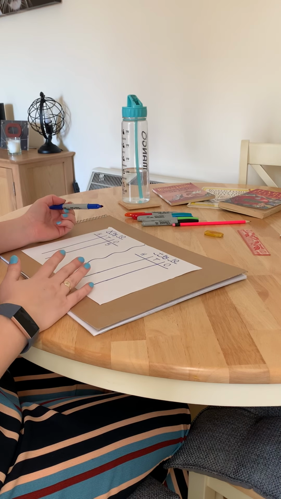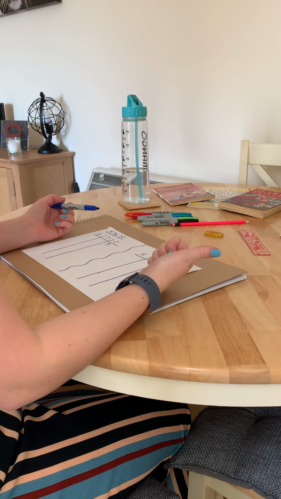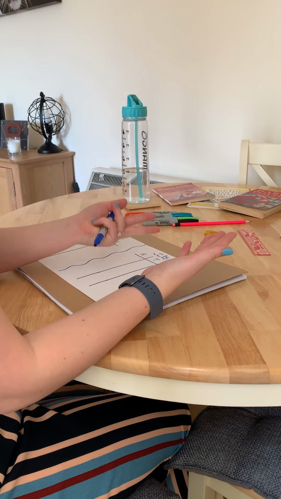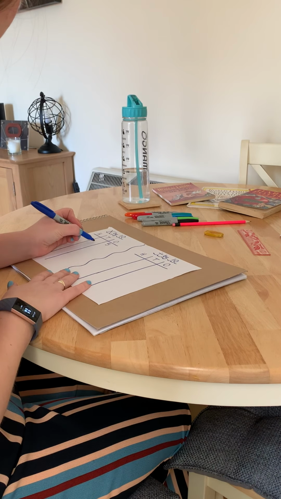We're pretty good with our 10 times tables and our 5s. We can go 5, 10, 15, 20, 25, 30, 35, 40, 45, 50. We know that 5 times 10 is 50.